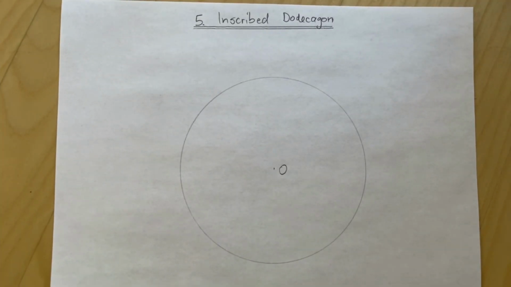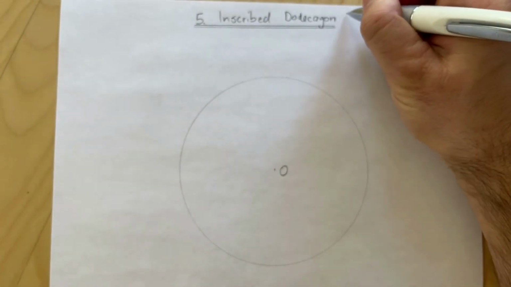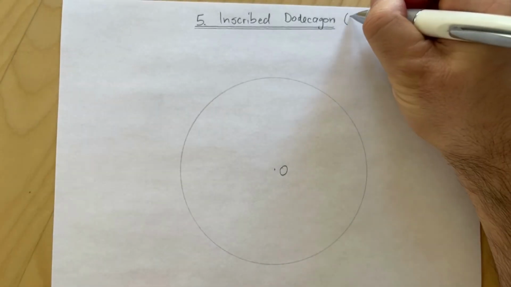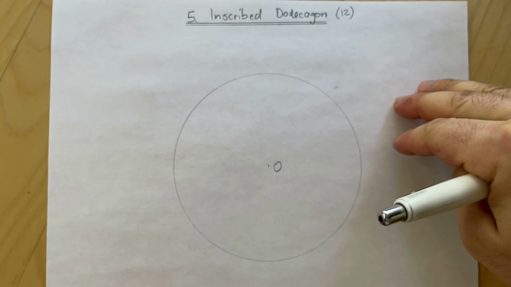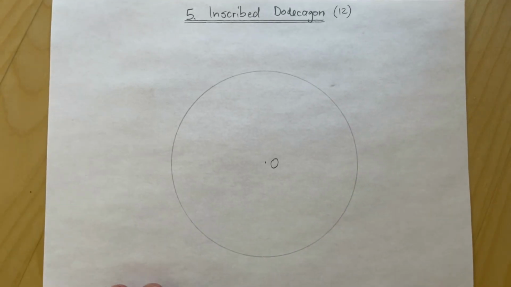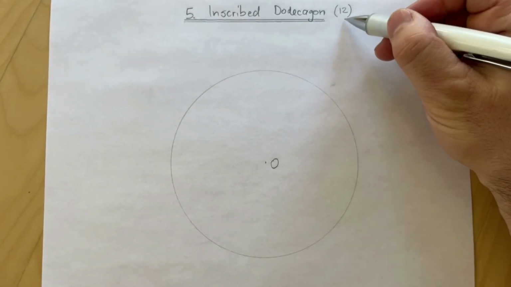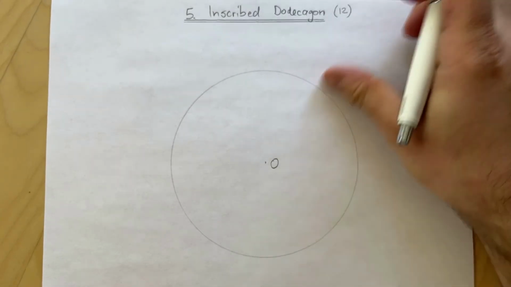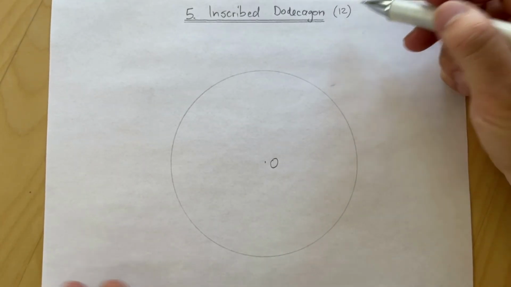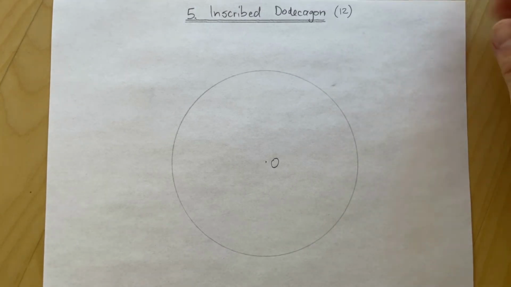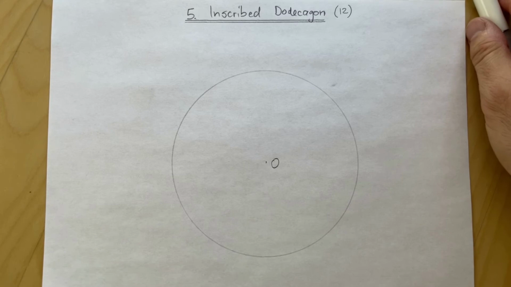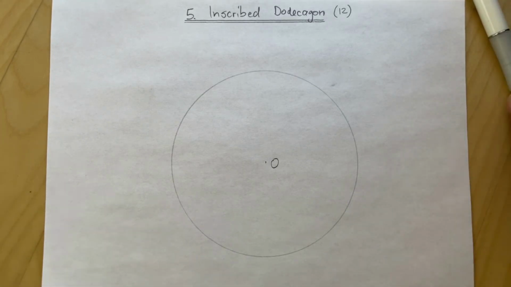So our last construction involves inscribing a regular dodecagon in circle O. So how do we do that? Well, first we need to know what dodeca means in Greek, and it actually means 12. So we want to inscribe a 12-sided regular polygon in the circle. Again, this is related by the fact that a hexagon has 6 sides, so we can actually double the sides by basically bisecting the angles of a regular hexagon. So the first thing we need to do is construct a regular hexagon.